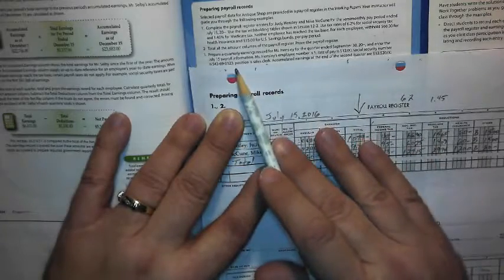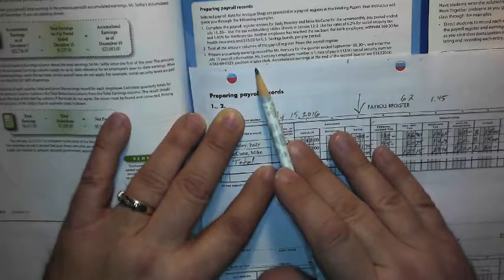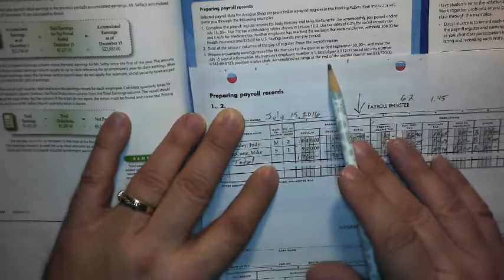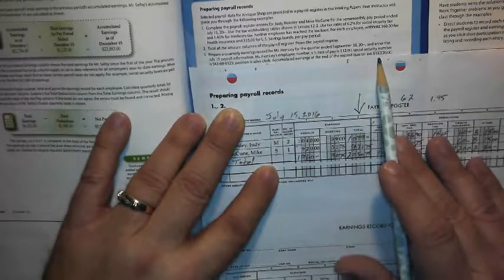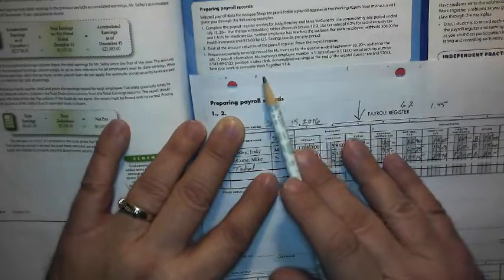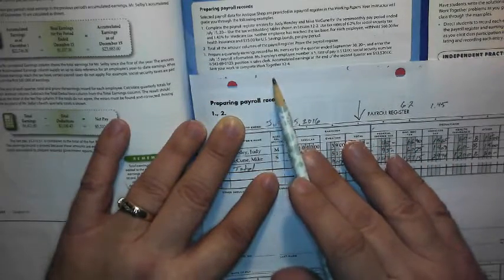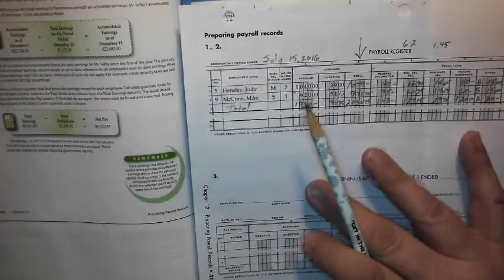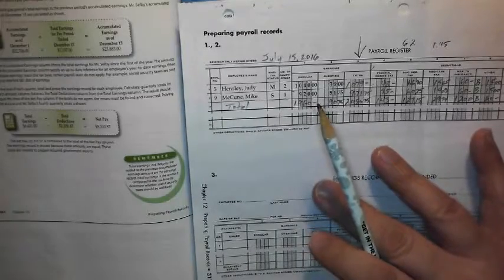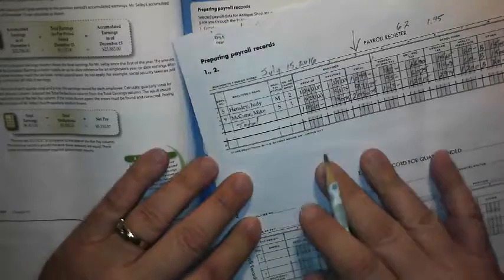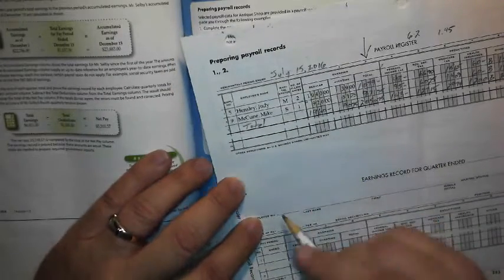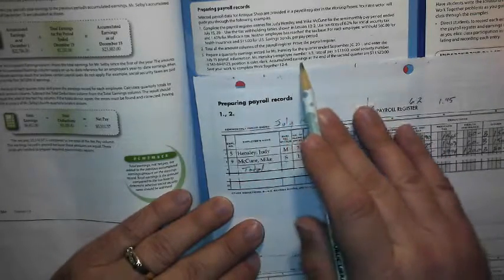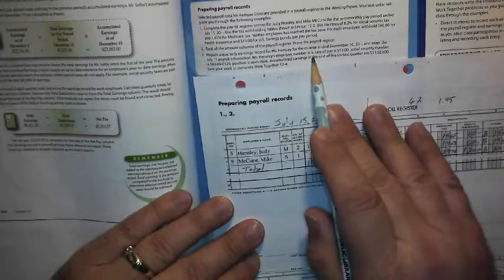It gives her social security number. Her position is sales clerk. Accumulated earnings for the second quarter, $13,520. And then we're going to need this work for section 4. So that puts us at, we'll start here at the top, her employee number. And let's see, where's it at? Her employee number is 5.